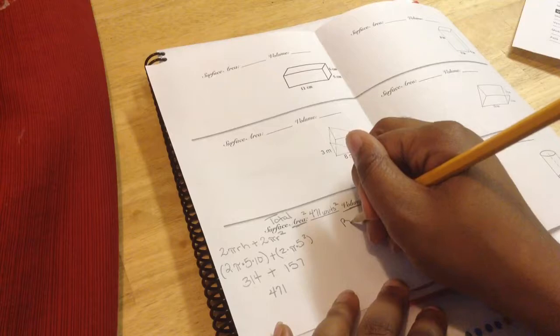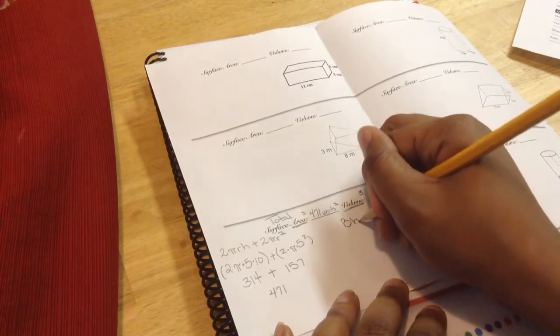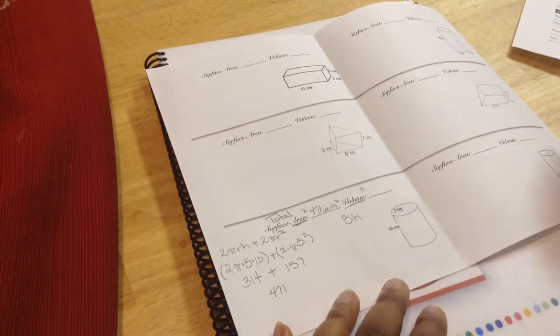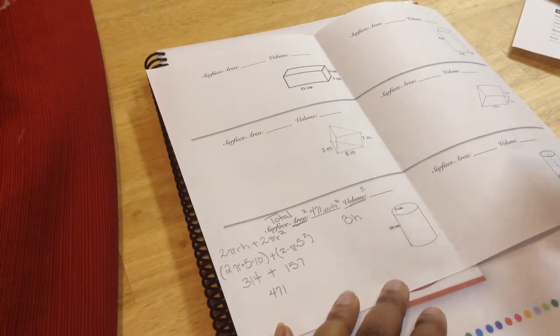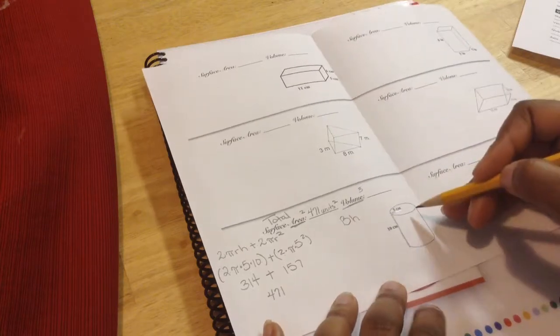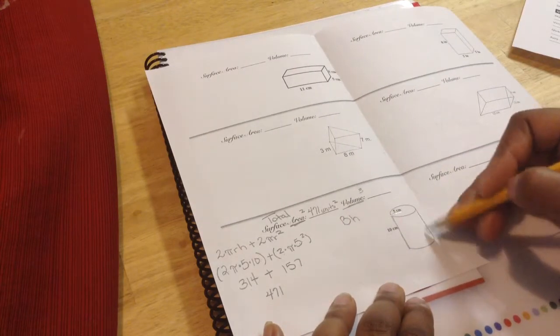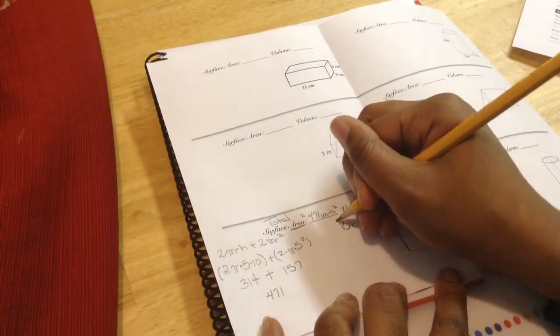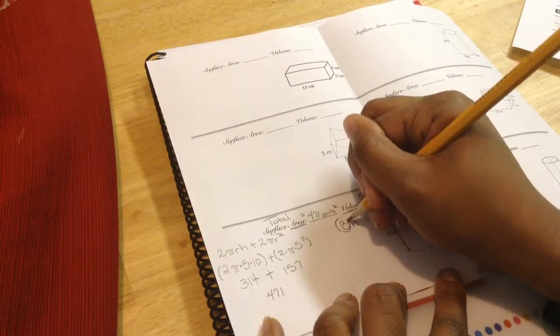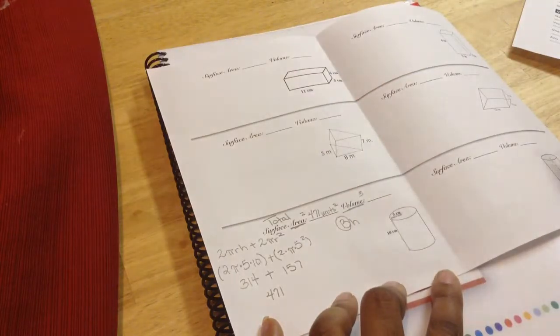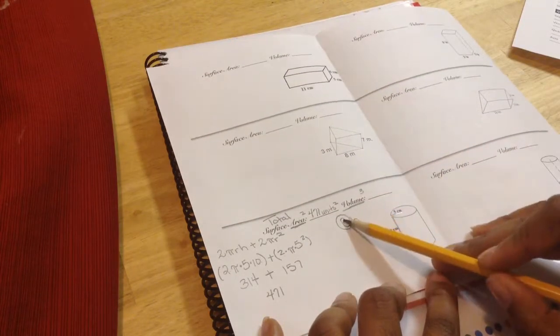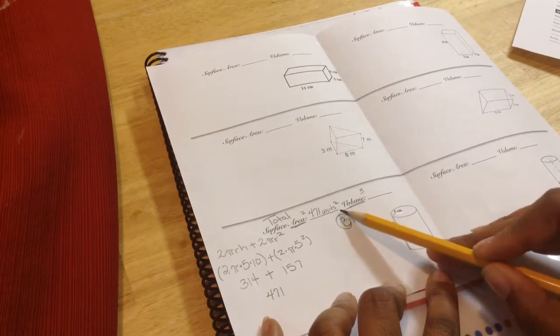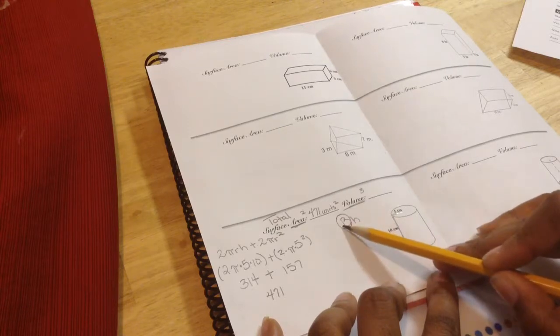Big B times H. What does big B stand for? Area of the base. What shape is the base of a cylinder? A circle. So I'm going to circle my big B. So now I know it's going to be area of a circle.